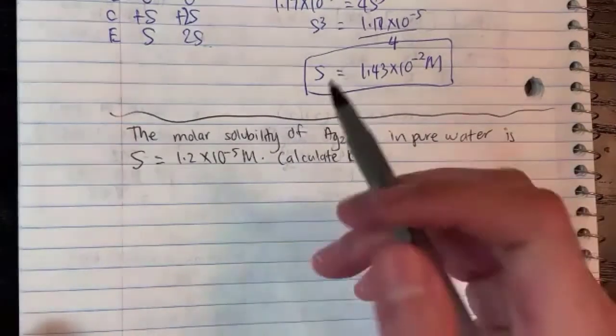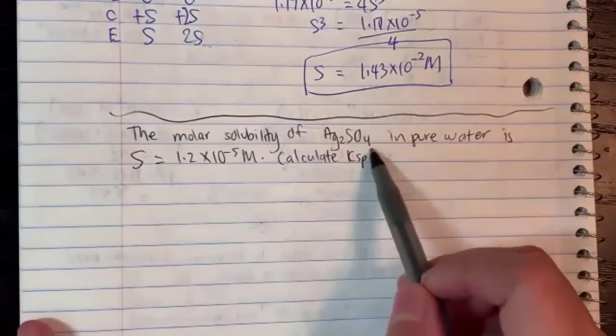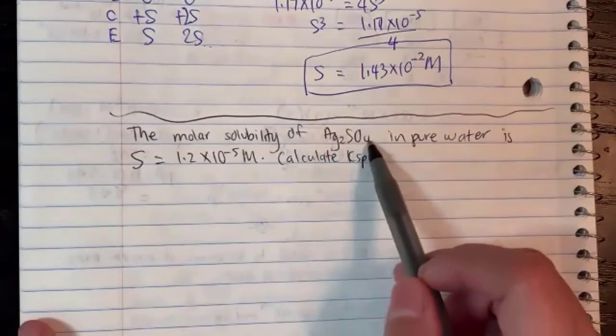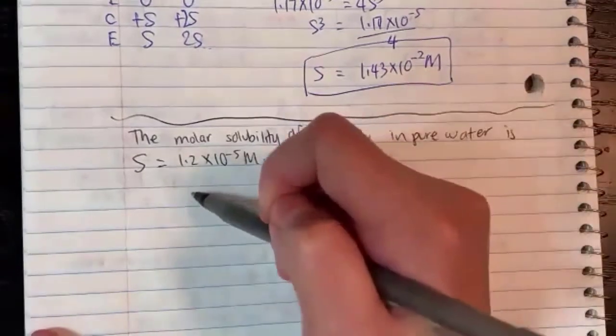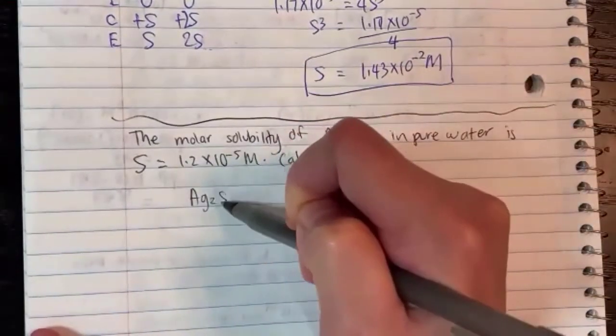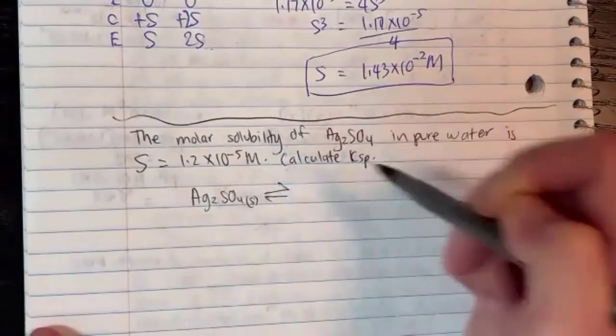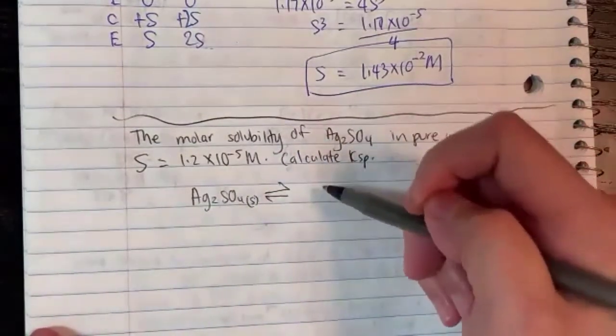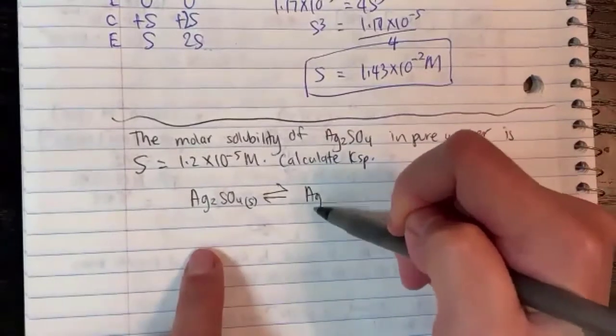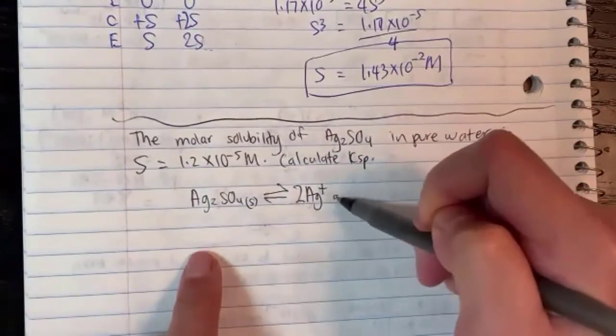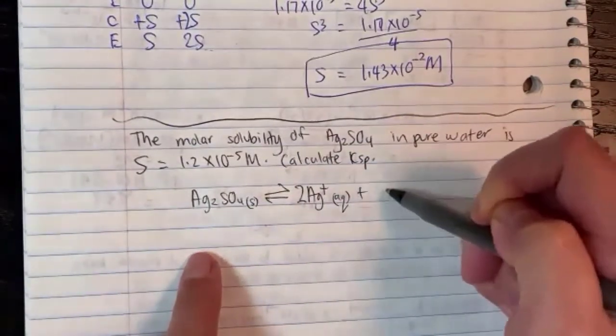Okay, same idea. If you have this guy, you have to write the equation for this solid. So the solid is Ag2SO4, and then it dissolves to Ag+, there's 2 of them, and sulfate.